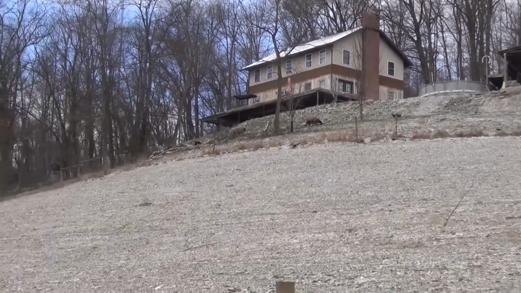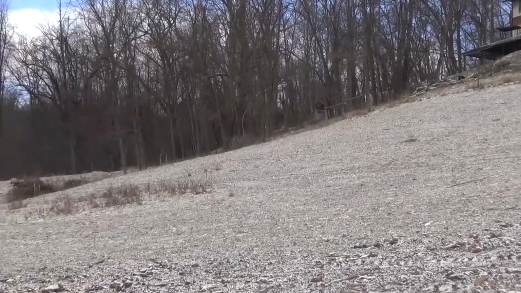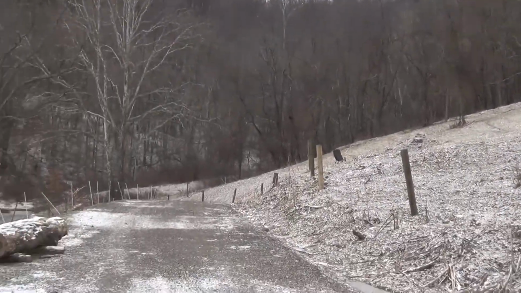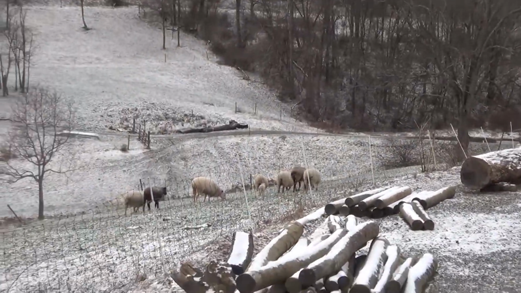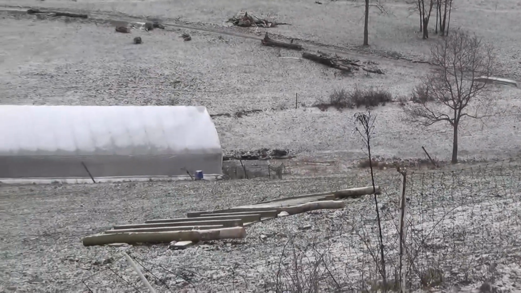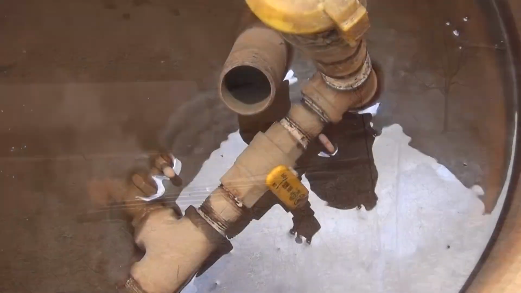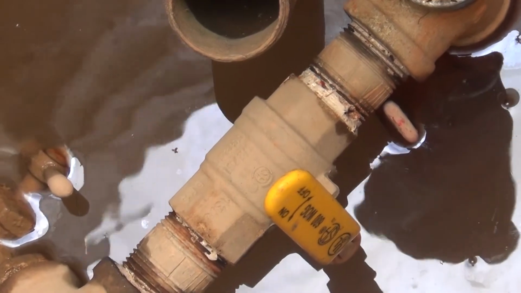As water drops in elevation, it increases in pressure about a half a psi, half a pound per square inch per foot of drop. The valves in the valve box or the well near the high tunnel release the water from either of these three systems to the filters.